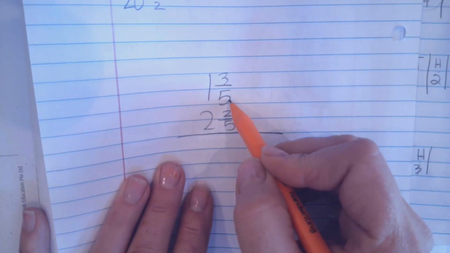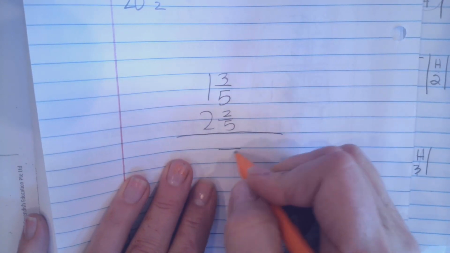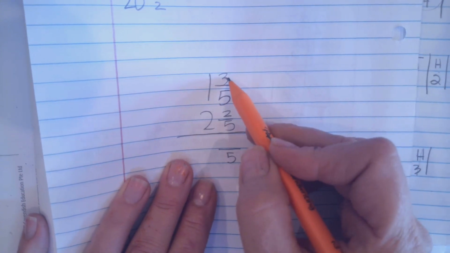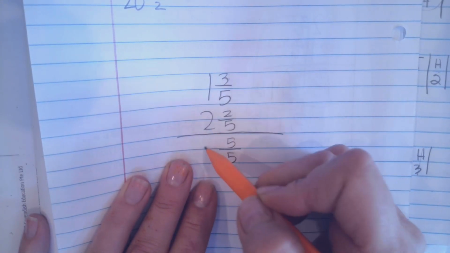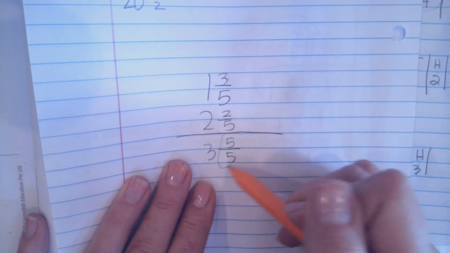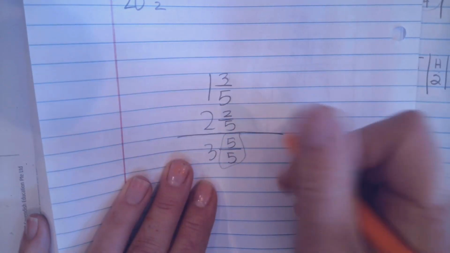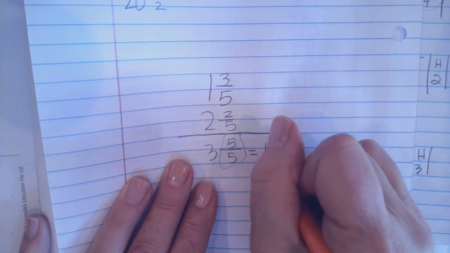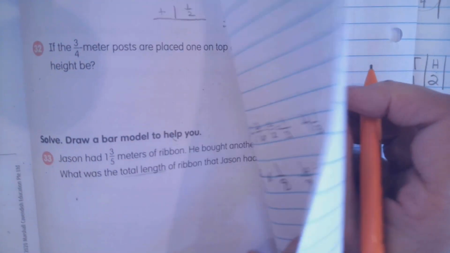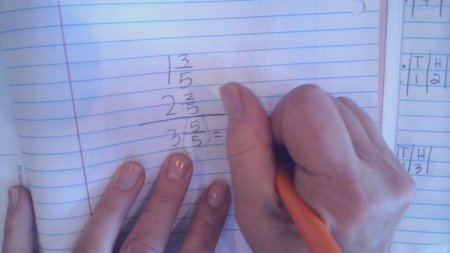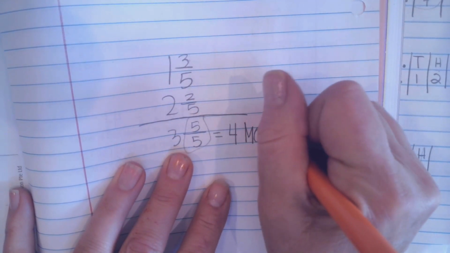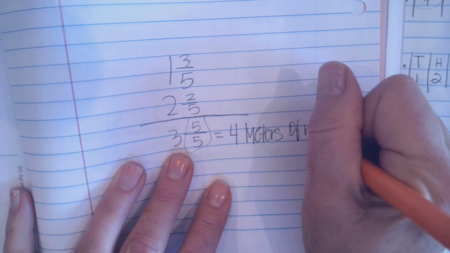This has the same denominator. So we rewrite the denominator down here, and then we do 3 plus 2 is 5. 3 plus 1 is 3. This is 1 whole, so we add that to the 3. It equals 4. And then meters is the label of ribbon.